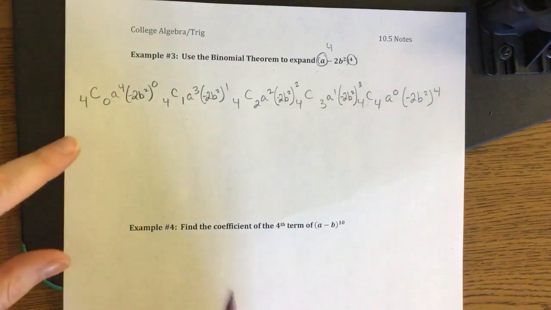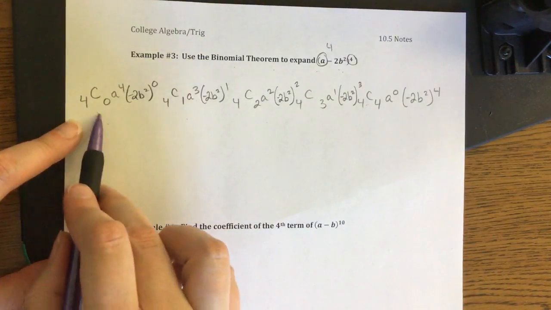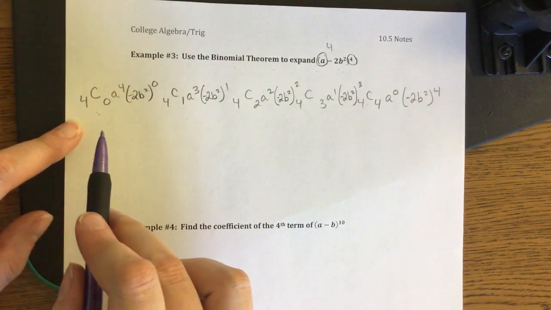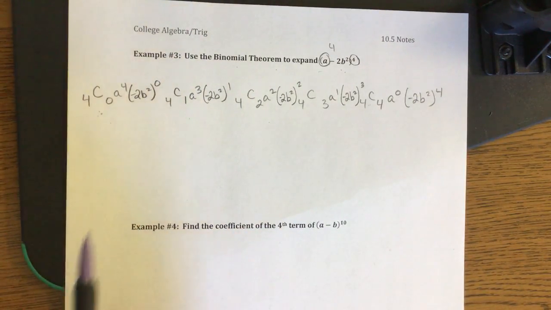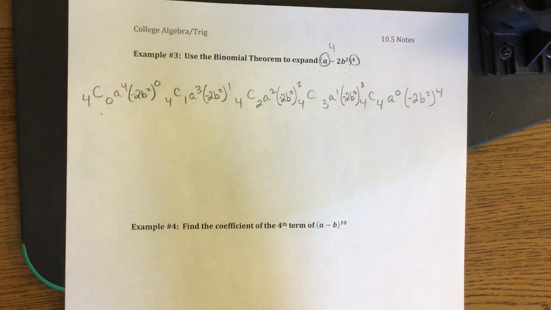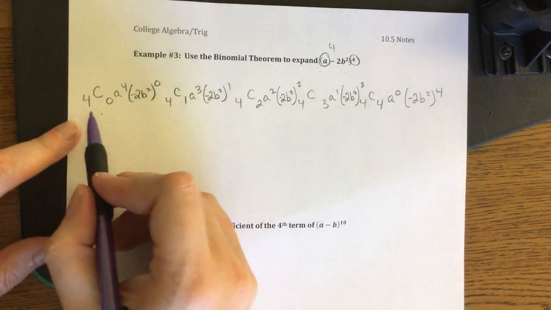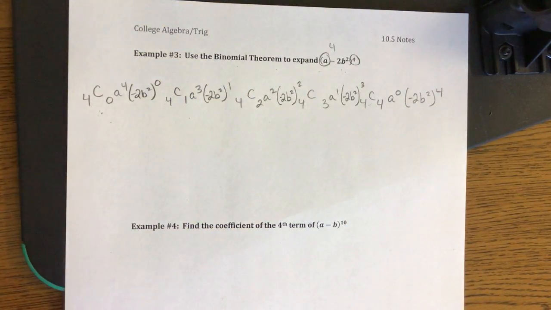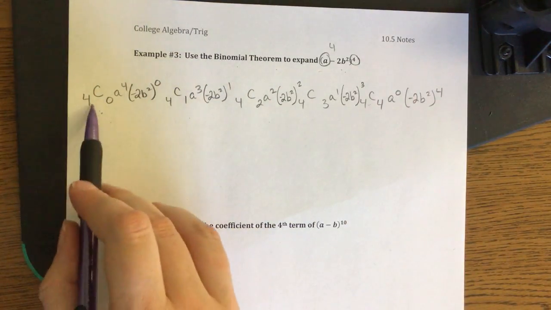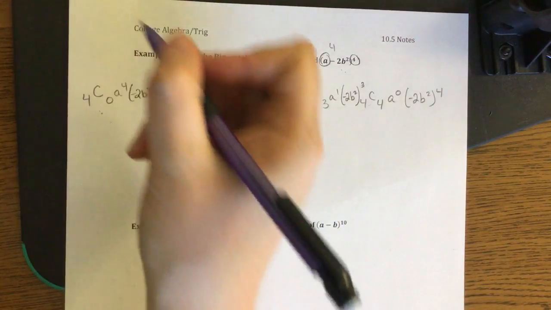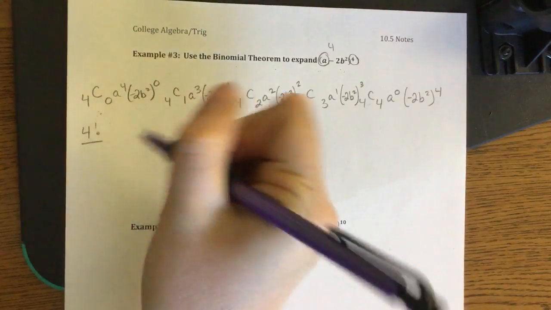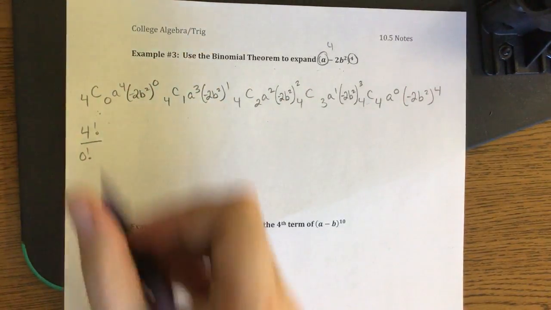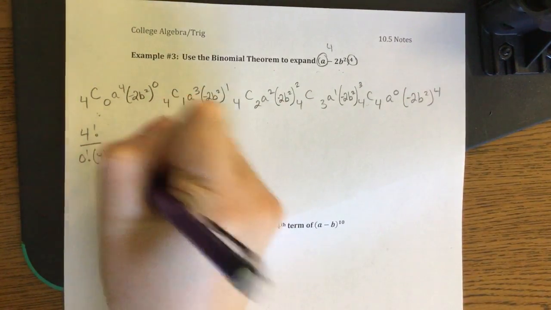All right, so then you should be able to do this on your calculator as well, the 4 choose 0. So when we use the formula for 4 choose 0, remember we are taking 4 factorial, and we're choosing 0 of them, which would mean I'd have 4 left over, right?